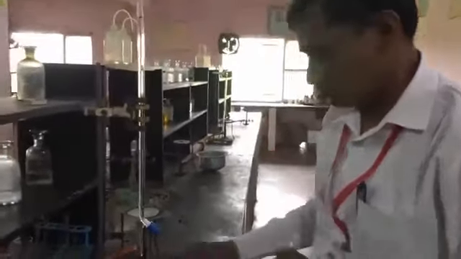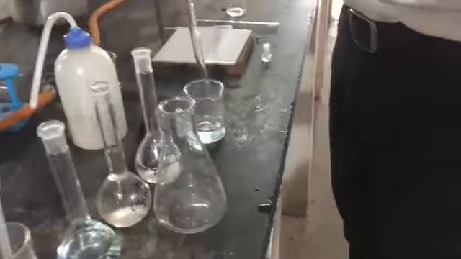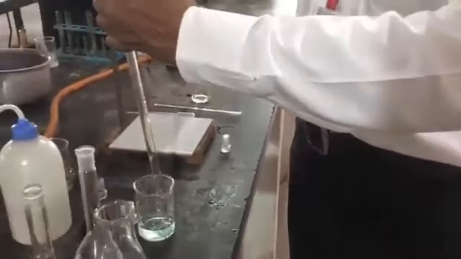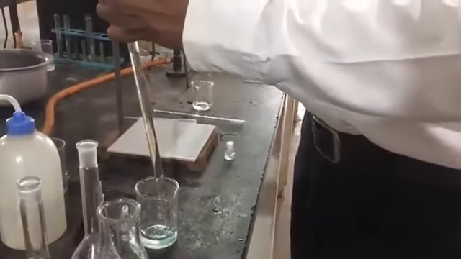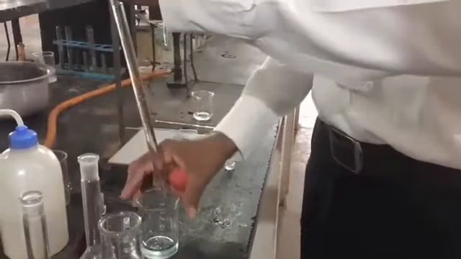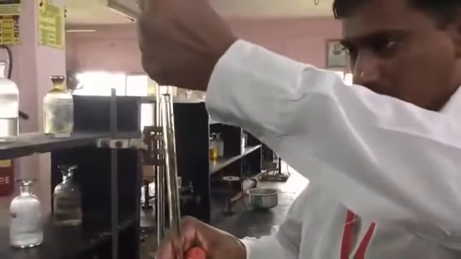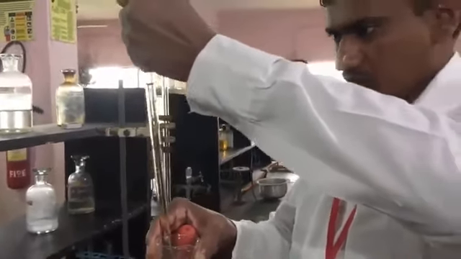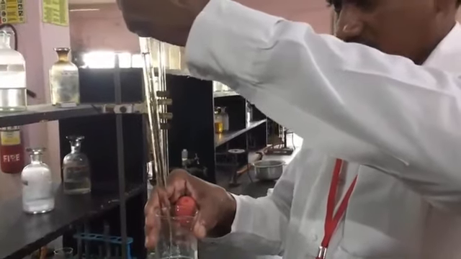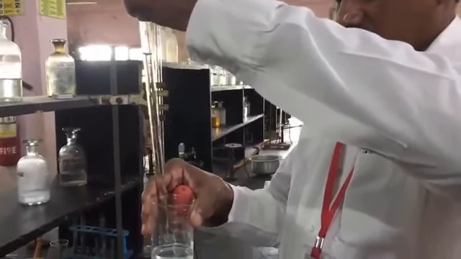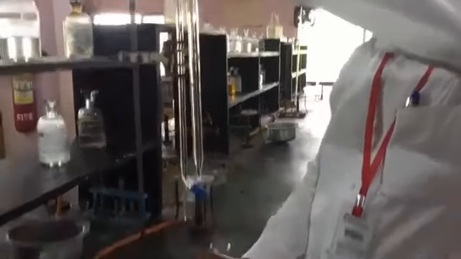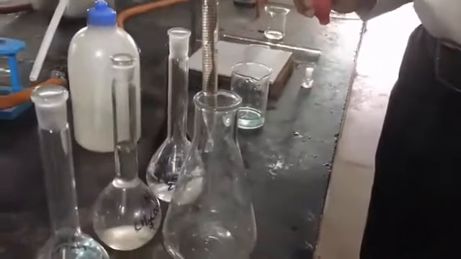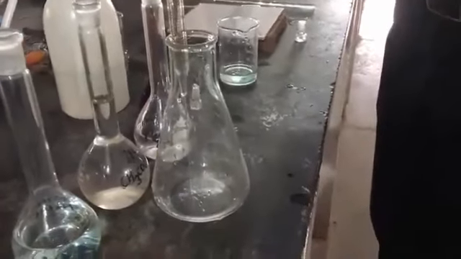Same thing, we have to pipette out 10 ml of solution. It must run slowly. Okay, so this is the 10 ml. Pour it into the conical flask.